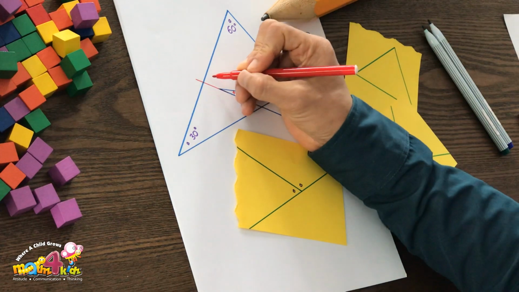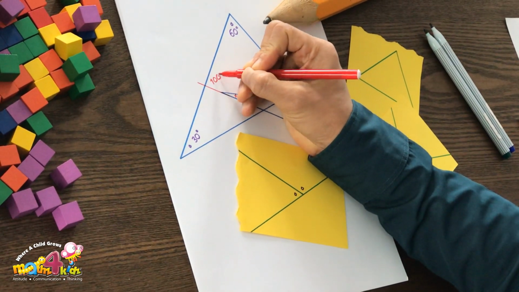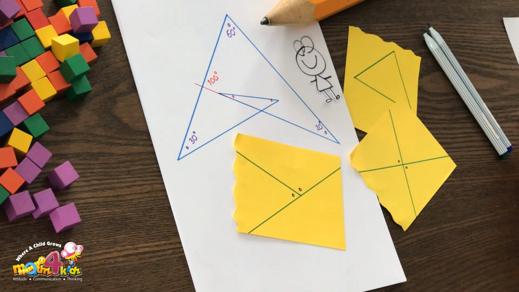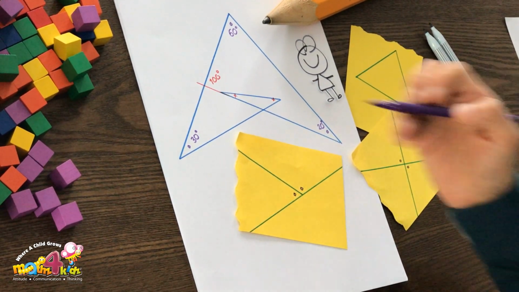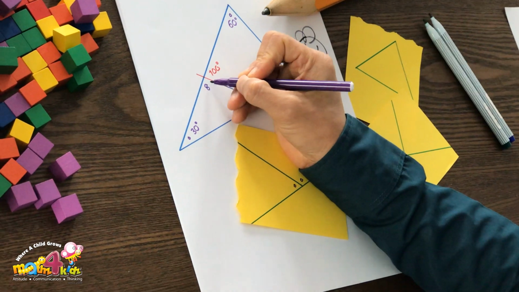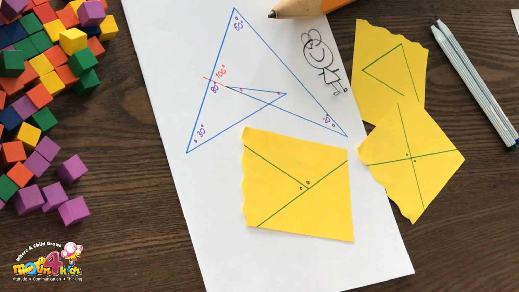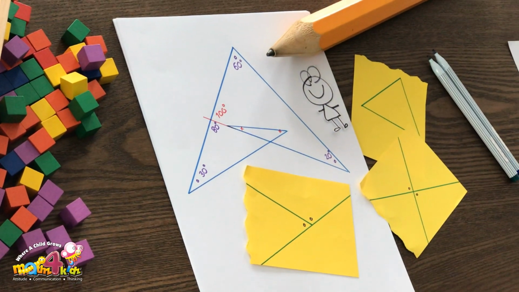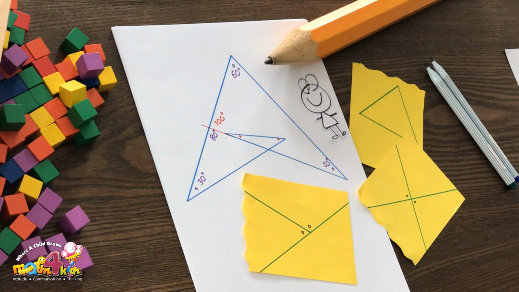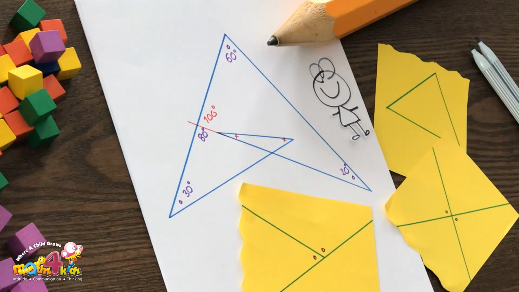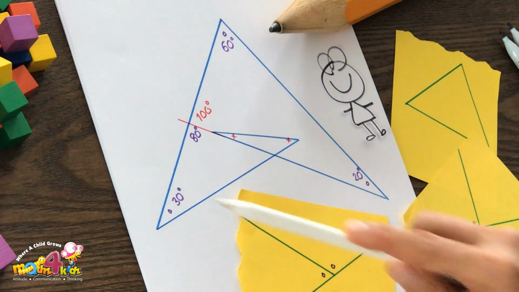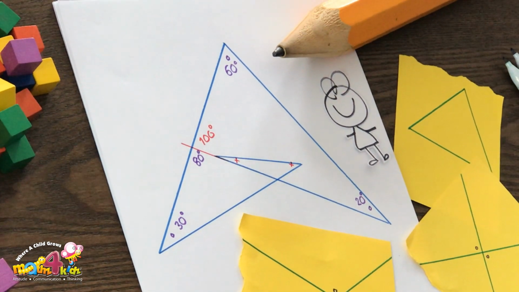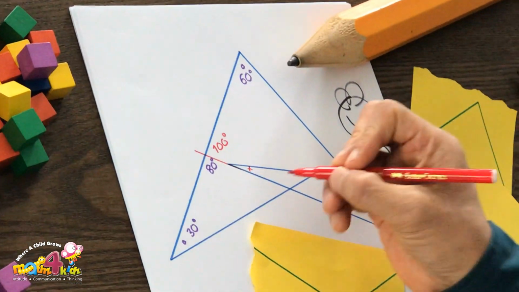So if this is 100 degrees, so what? That's right, we do know that will be 80 degrees because that's a straight line. And if we know that is 80 degrees, this is 30 degrees, that must be 70 degrees.